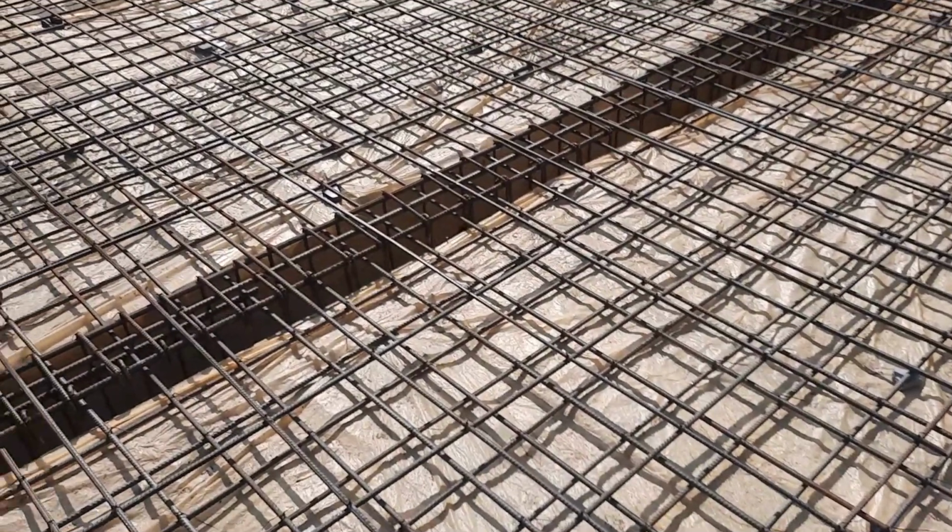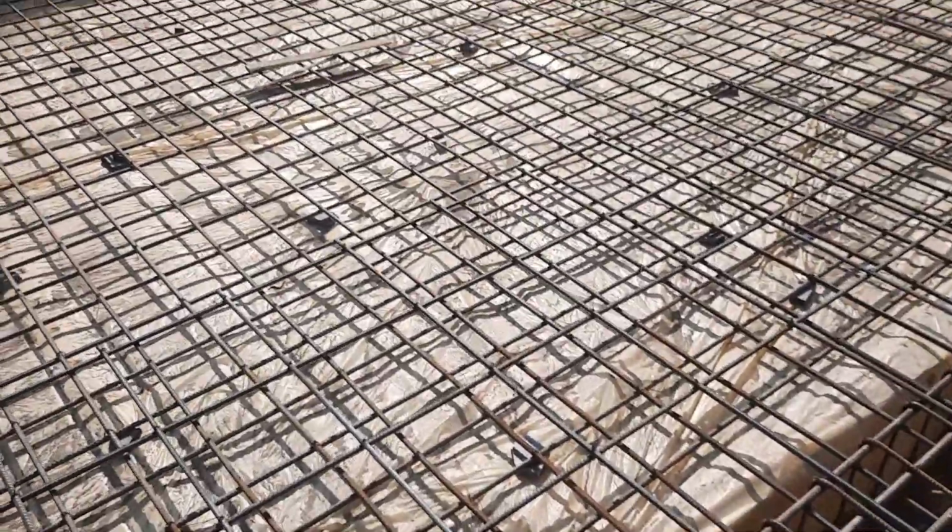So this is a short video in which I guided you on steel reinforcement details in the construction of this RCC slab.